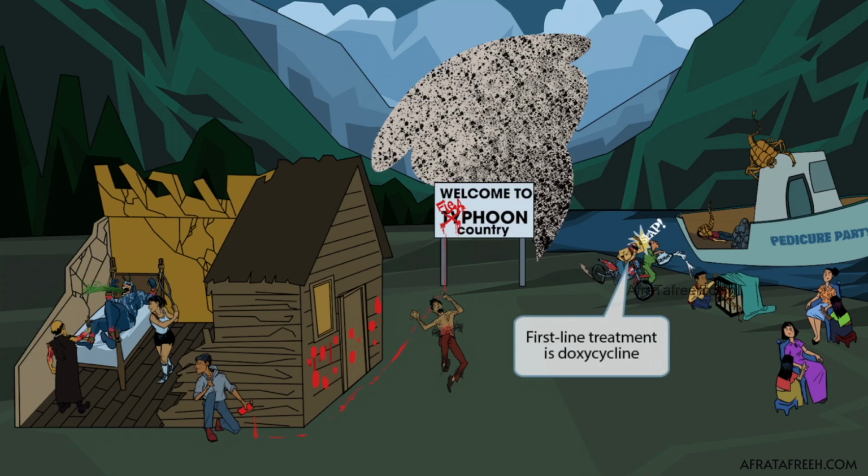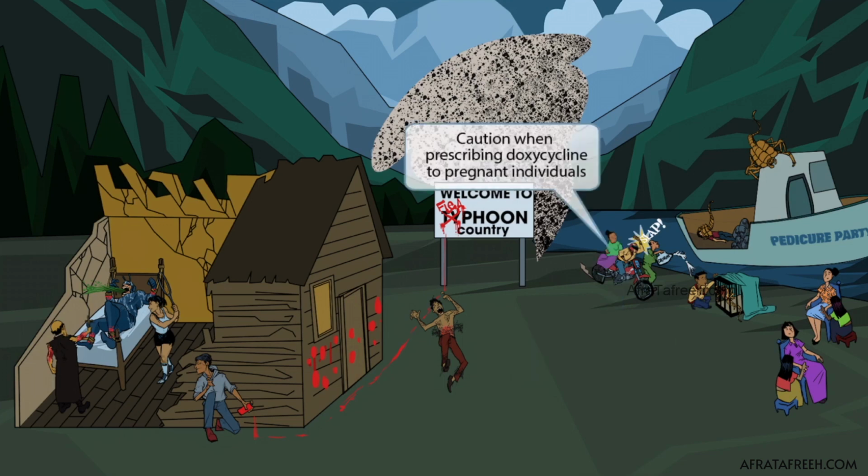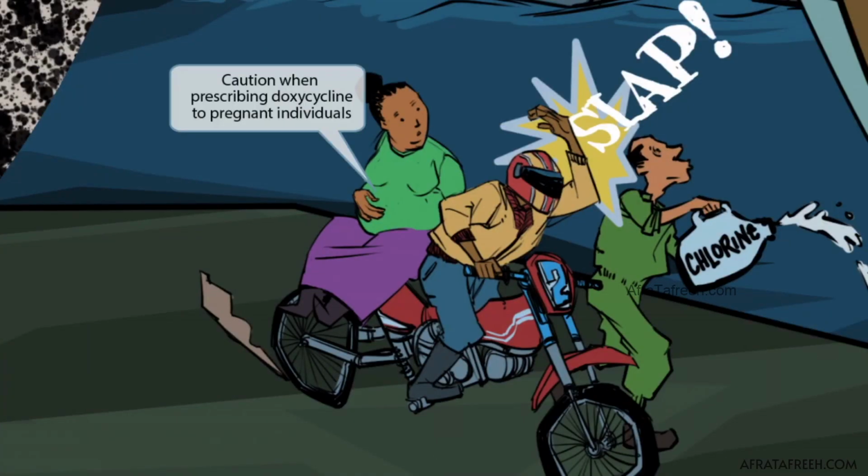So again, dirt bike for doxycycline. Now let's add this pregnant passenger to the dirt bike. She represents the fact that even if you go for the ideal drug, doxycycline, you still need to be mindful of pregnant individuals. Doxycycline is a tetracycline, which can hurt the fetus.